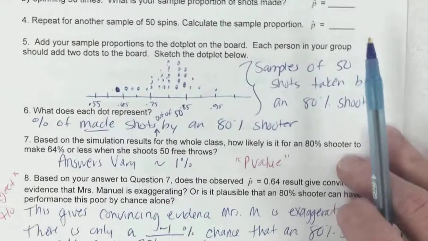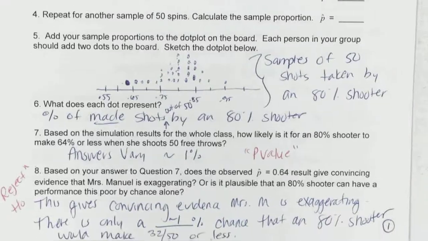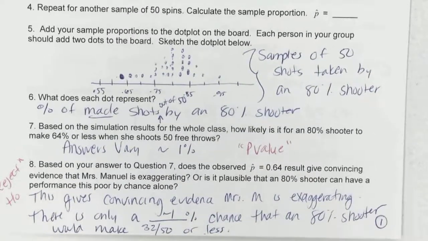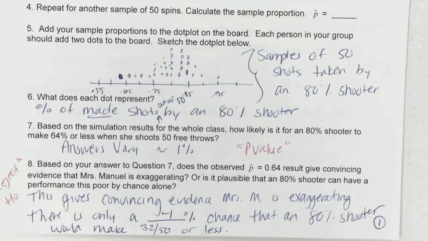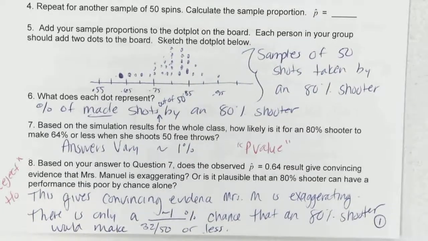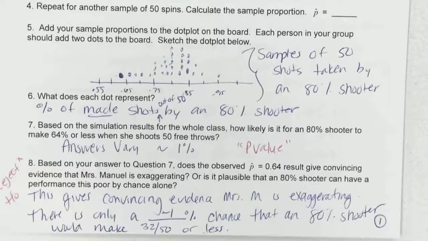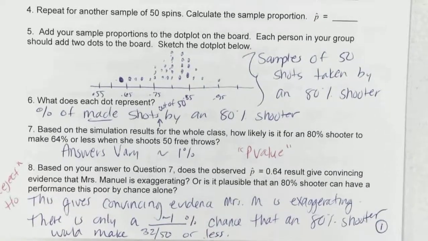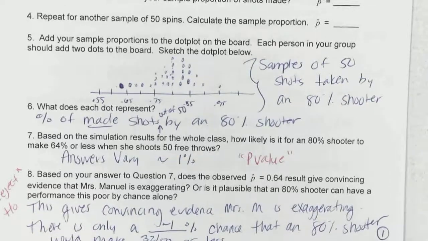this does give us convincing evidence that Mrs. Manuel is exaggerating. There's only about a 1% chance that an 80% shooter would make what I had happen or less, purely by chance. Therefore, I am probably not as good as I claim. This is the idea of a significance test.